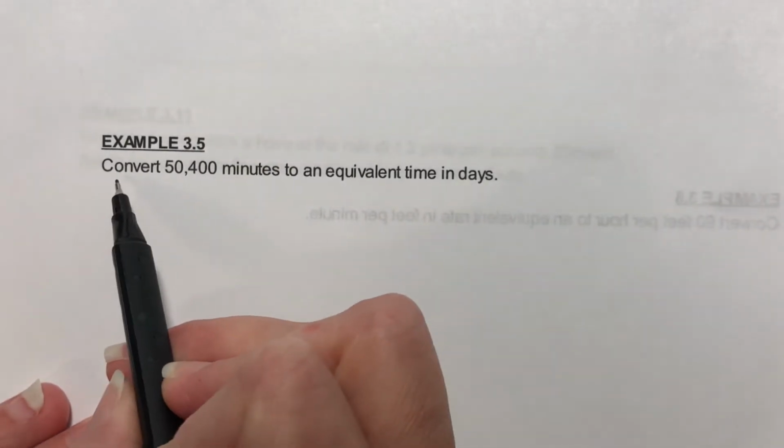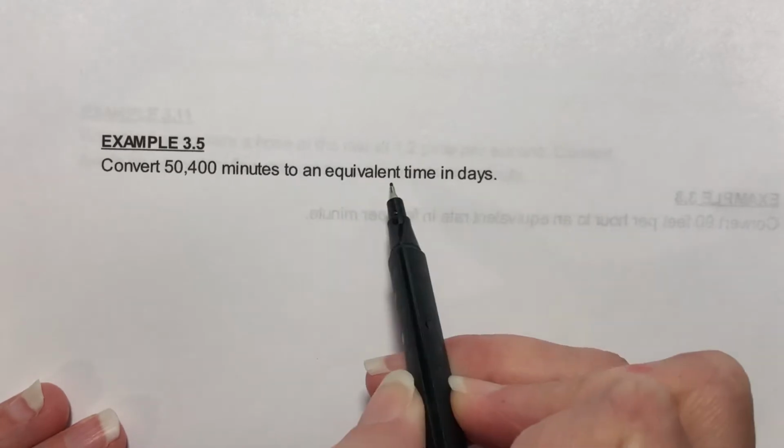This is part 2 of chapter 3. We're doing conversions. I want to convert 50,400 minutes to an equivalent time in days. Now this one's going to require a double conversion. Okay, let's talk about what we know.